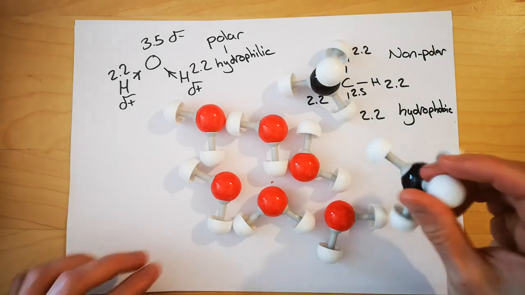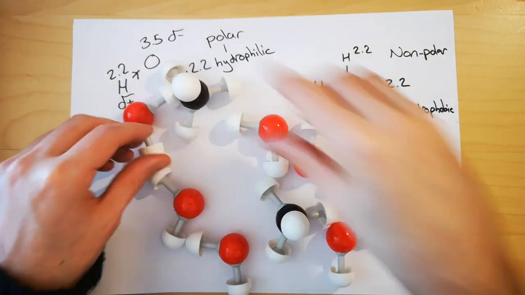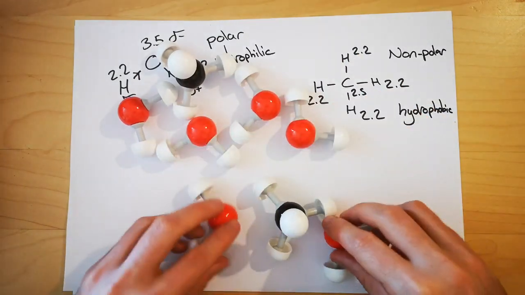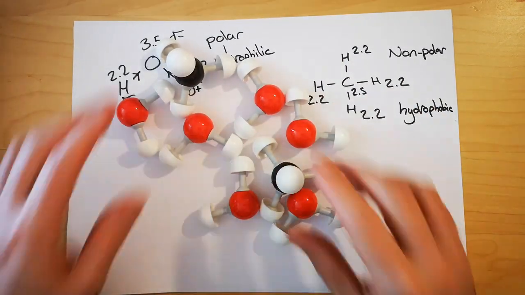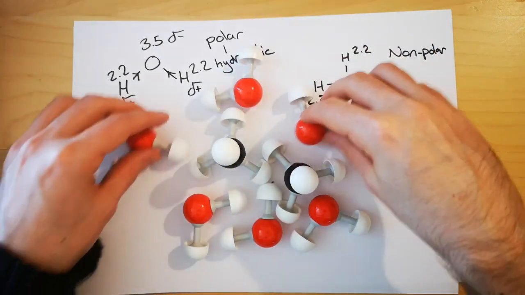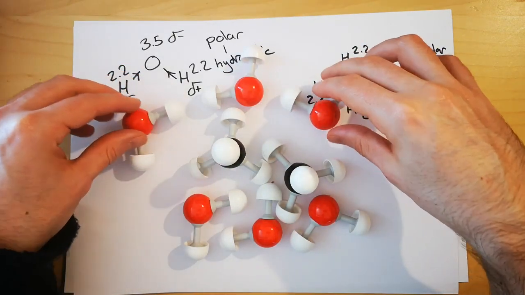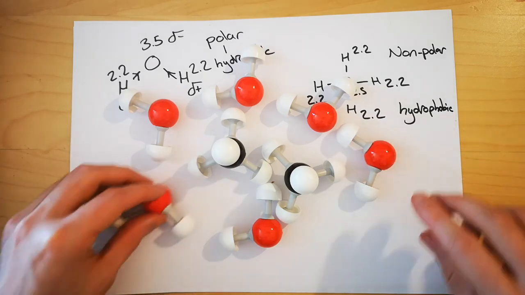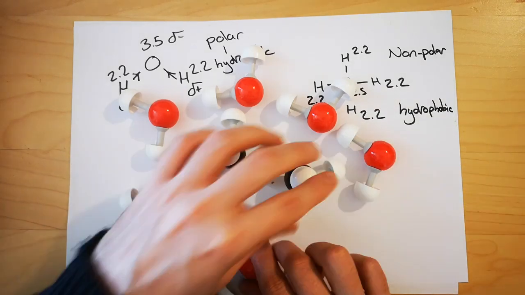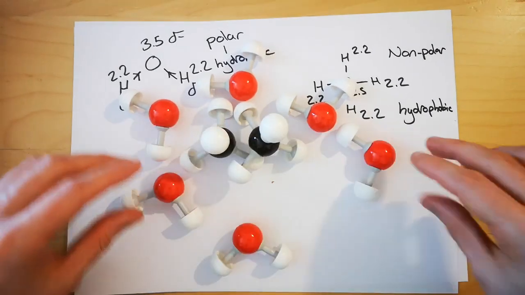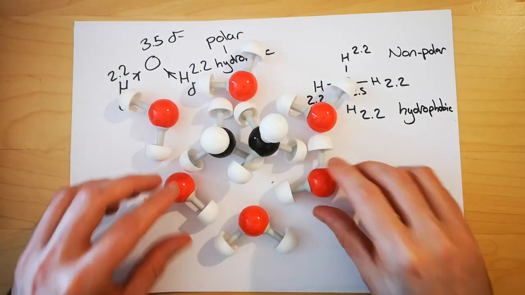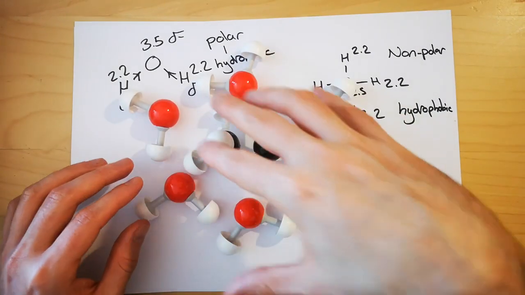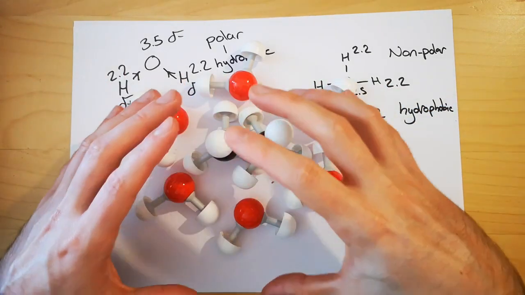In essence, what we're saying is the methane molecules are not going to be equally distributed throughout the water like that. They're going to be pushed together because the water molecules are going to want to be interacting with each other in this fashion. So our methane molecules are going to be excluded from the water, so they don't want to interact with the water, and they're going to be forced together.